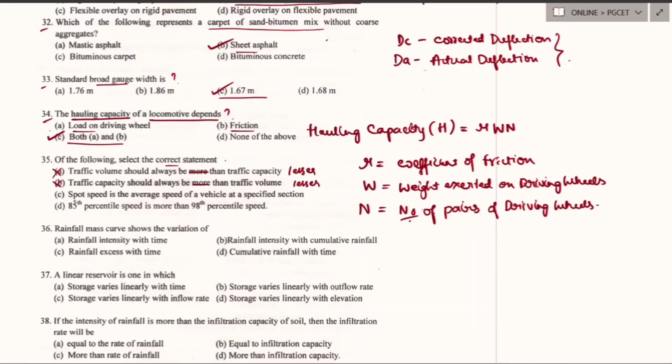Statement C. Spot speed is the average speed of the vehicle at specified section. This is correct statement. Statement D. 85th percentile speed is more than 98th percentile speed. Since 98th percentile speed is greater than 85th percentile speed, option D or statement D is also wrong statement. So the correct statement is option C. Spot speed is the average speed of the vehicle at a specified section.